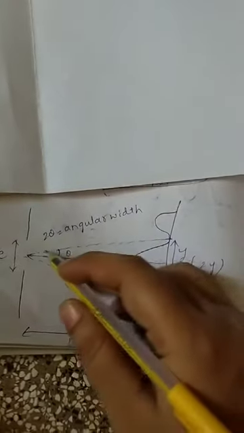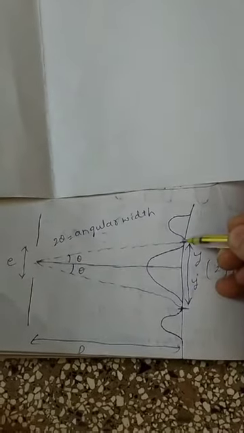So if this is the screen and this is the intensity pattern I am getting, see at this point is the first angle at which the secondary minima forms, and on either side this is also the same theta for which the secondary minima forms. So up to that, the central maxima spreads, we can think like that. Up to the secondary minima on either side the central maxima spreads. So if I join, this is known as the angular width of the central maxima.